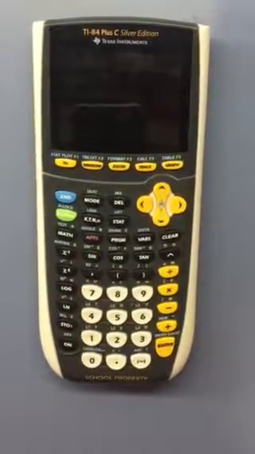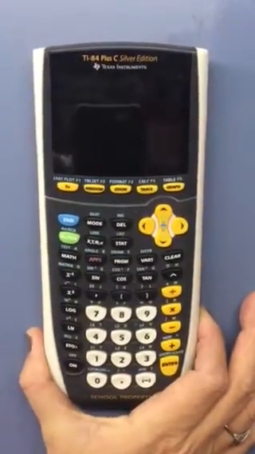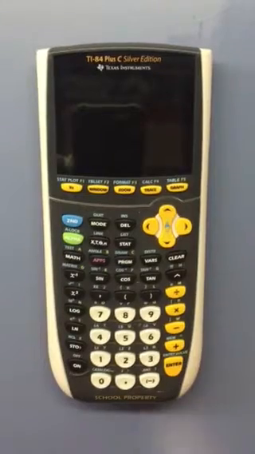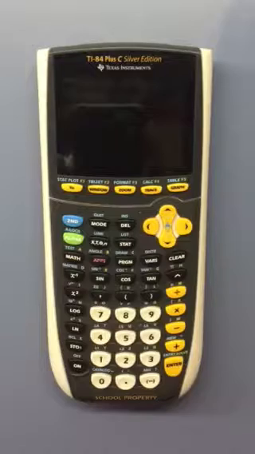This is the introduction to the graphing calculator. I'm using my school issued calculator, which is a TI 84 Plus Silver Edition. All that really means is that it's one of the newer editions, and mine graphs in color. It's really important to familiarize yourself with the buttons on the calculator.